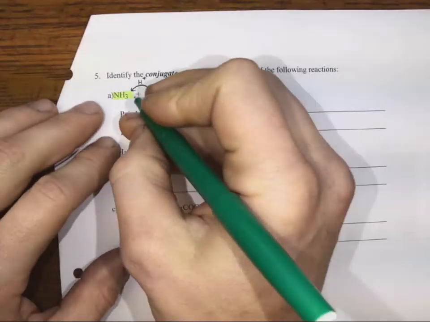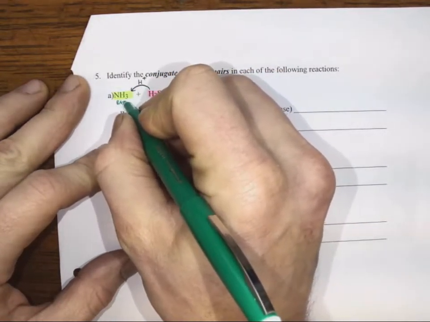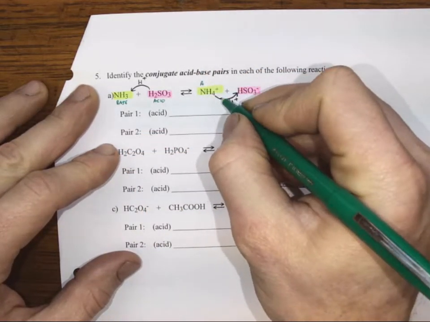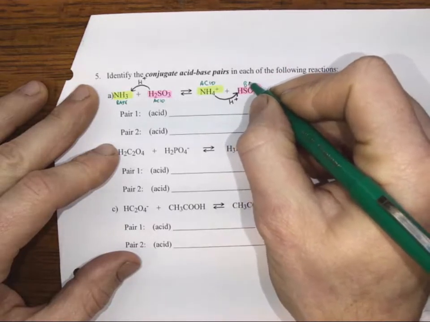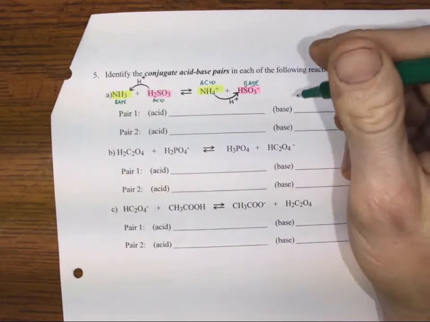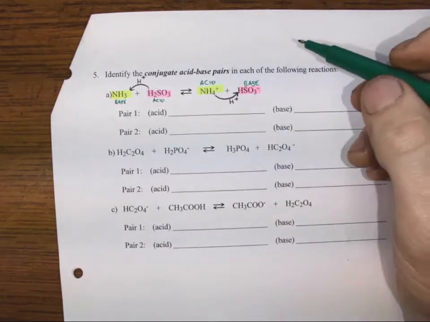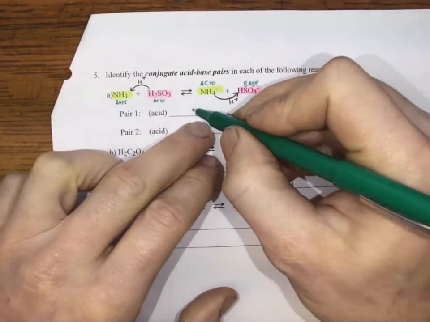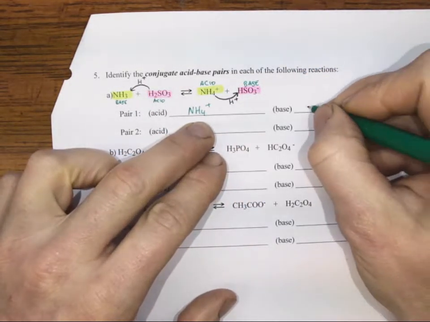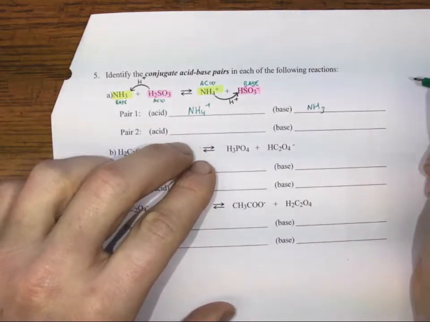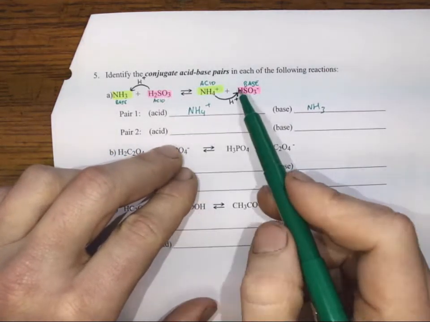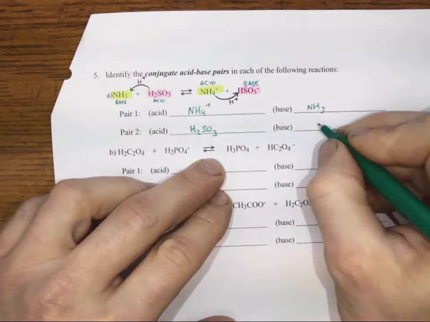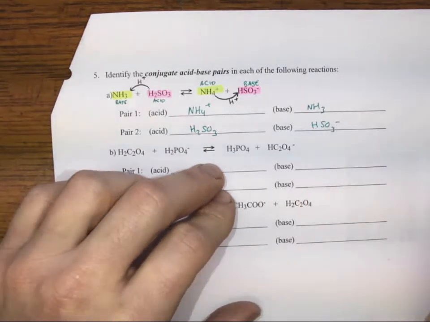Alright. And so that means that we have this guy acting as a base because he's accepting a proton, while this guy's an acid, he's donating one. This guy's an acid in this case because he's donating a proton, and this guy's a base. Okay, so our first pair of conjugate acid-base pairs could be our ammonium and our ammonia. So it'd be NH4 plus and NH3 is our first pair. And the next pair is these guys. The acid in this case is our H2SO3, and our base is our HSO3 negative, like that.